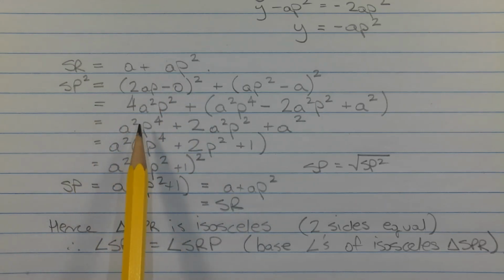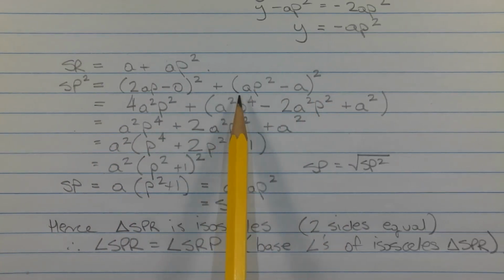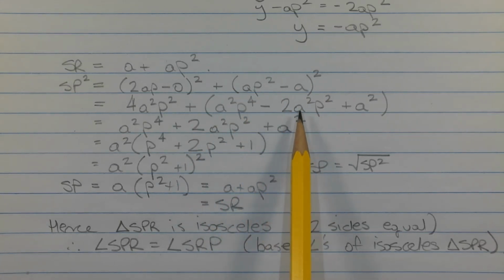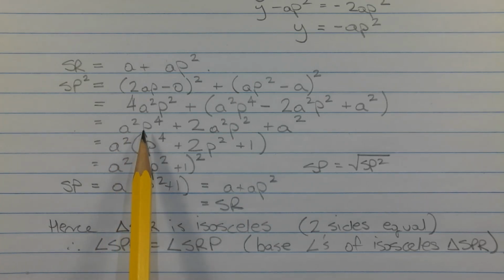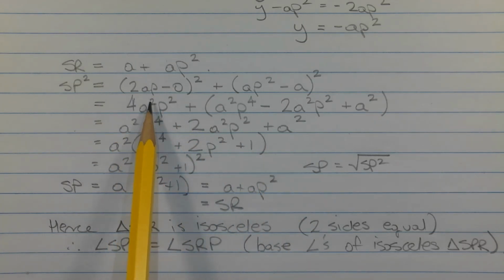Expanding the brackets here, we get 4a²p² plus the expansion of this perfect square. So that's a²p⁴ - 2a²p² + a², and that simplifies to a²p⁴ + 2a²p² + a². We get that by combining this term with this term, since they are like terms.